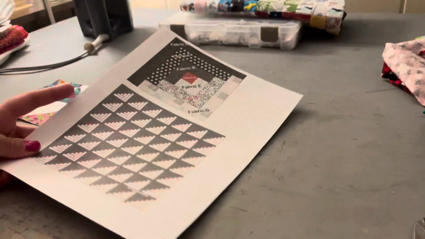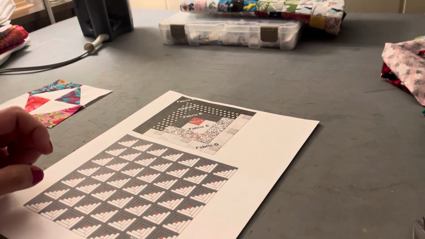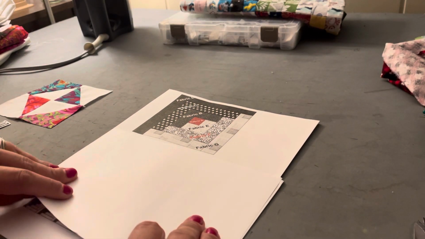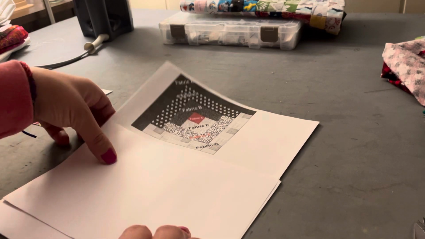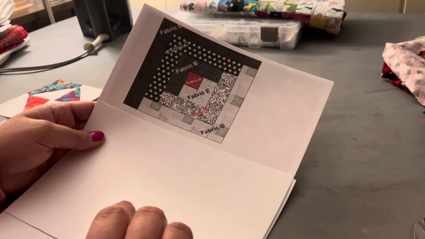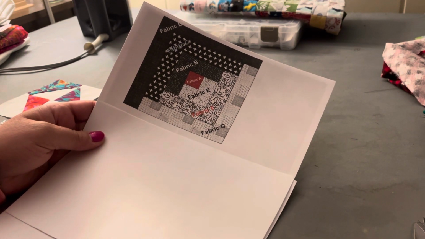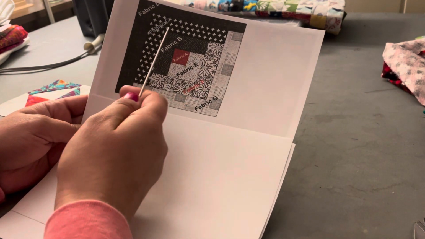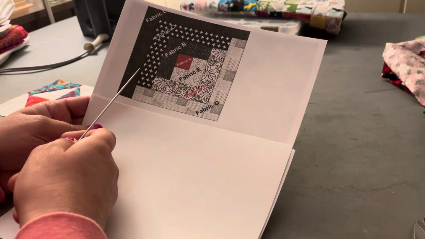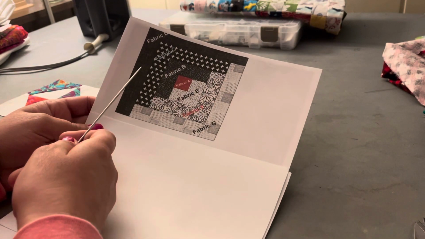So, like I said, I prefer traditional quilts, traditional patterns. This is a cool pattern. It's a really easy one. It looks complicated, but it's not. This is actually a really good example. This is called the log cabin block.